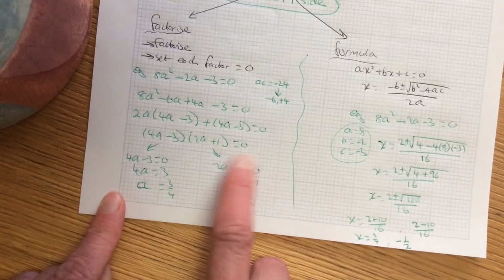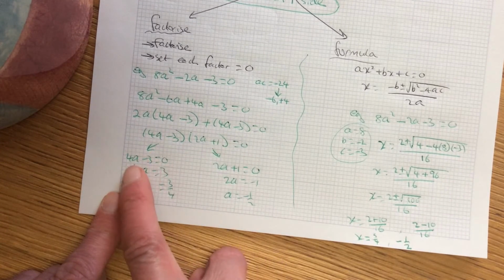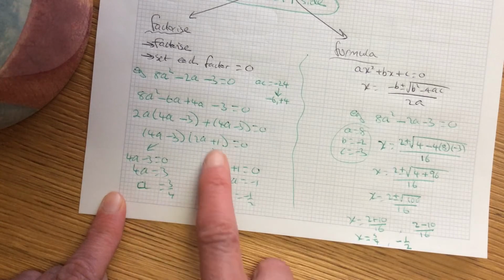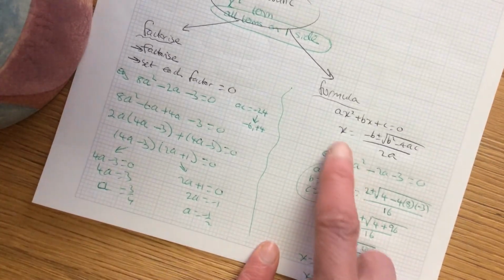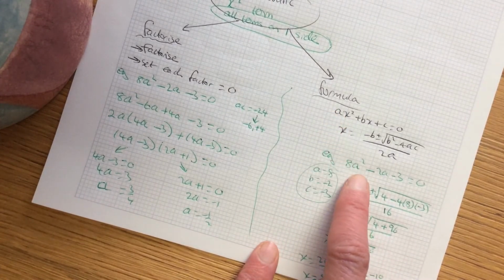Now, because it equals 0, you've got to put each bit equal to 0 and solve. So each bit equals 0 and solve. I'm going to do the exact same question, only I'm going to use the formula this time.